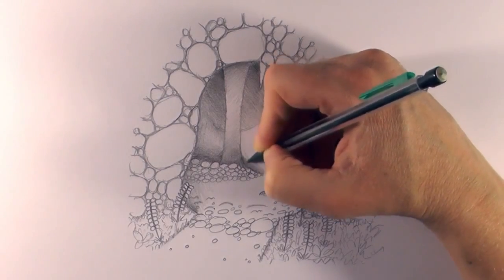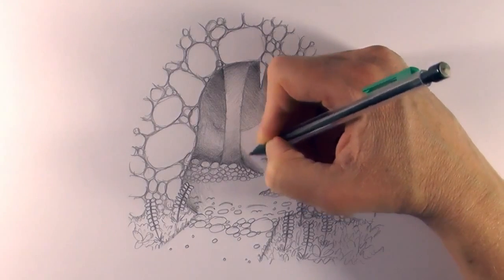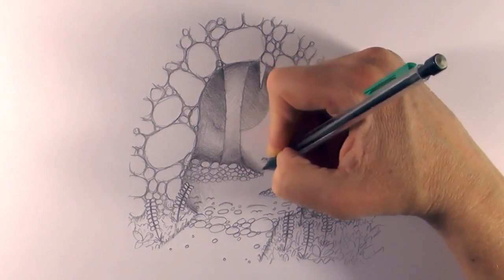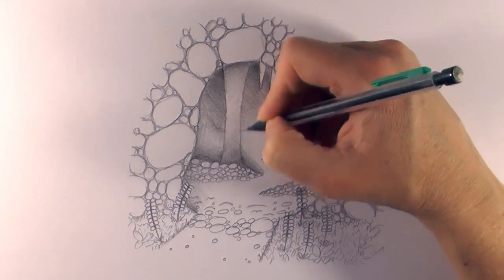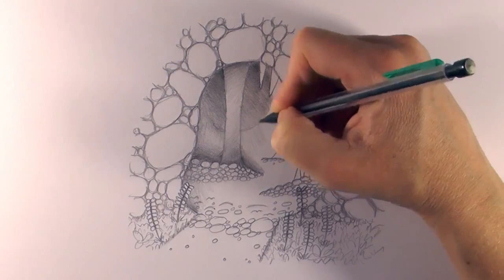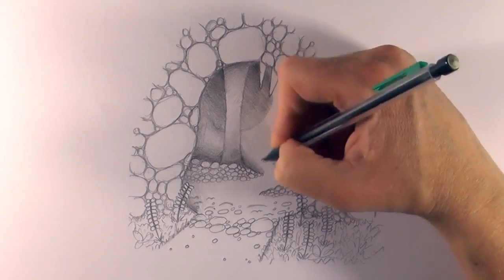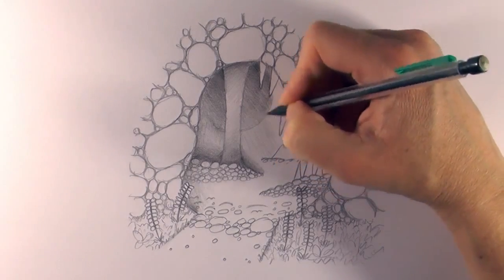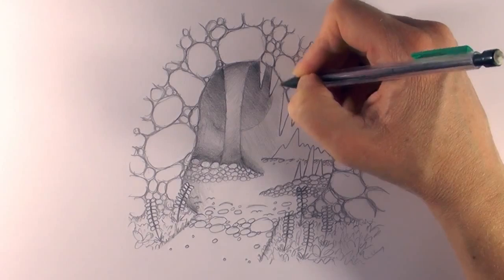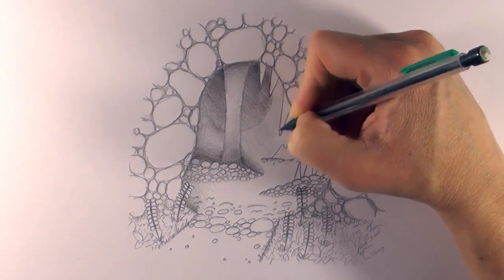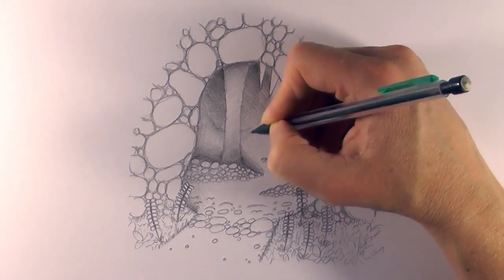I'm just releasing the pressure as I'm going up the page like that, and then just lightly shading. Shading up here, just a bit darker around that circle as well.